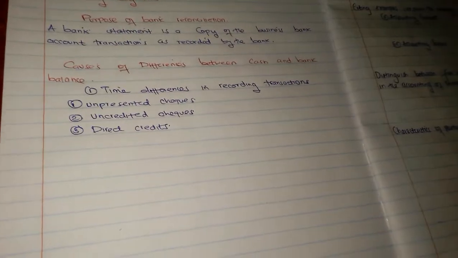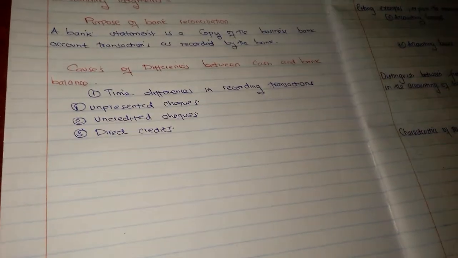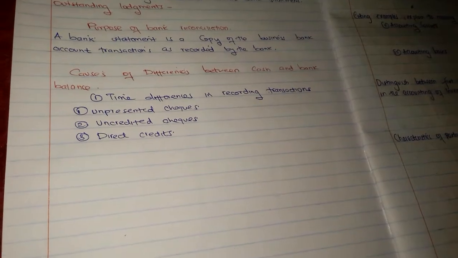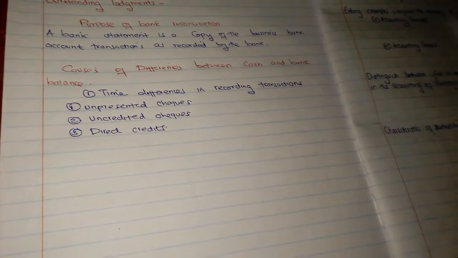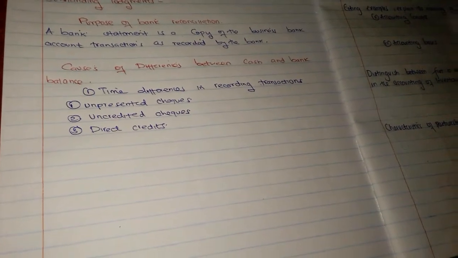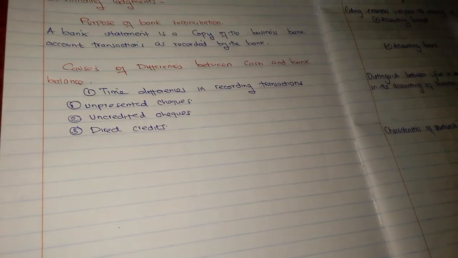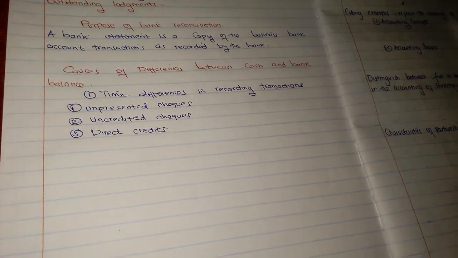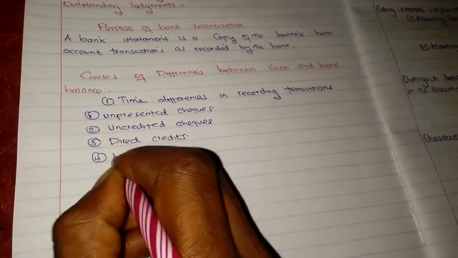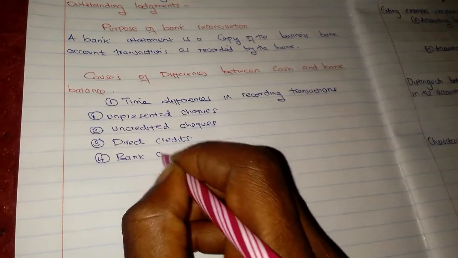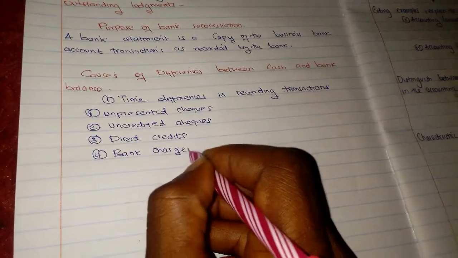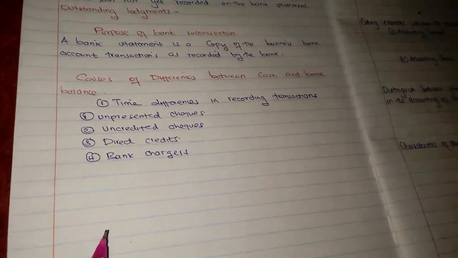Then we have bank charges. Also, before I go to bank charges, we have, for example, interest and refunds credited by the bank. Those interest, the business is not aware. Okay, the business may not be aware that there is some interest that has been adjusted in their account. Then we have bank charges. Also, the business may not be aware of any bank charges.